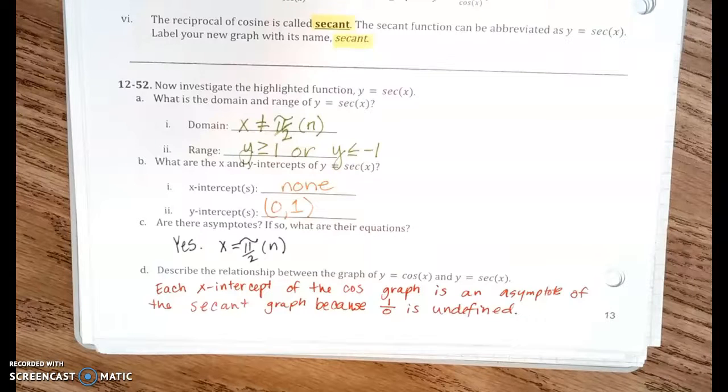And then are there asymptotes? Yes, there are definitely asymptotes. And where are they at? They are at pi over 2 and all of its multiples. So every time you get to a multiple of pi over 2, there's going to be an imaginary line where your graph is going to approach but never cross. Okay, so describe the relationship between the graph of y equals the cosine of x and y equals the secant of x. So each x-intercept of the cosine graph is an asymptote of the secant graph because 1 over 0 is undefined.